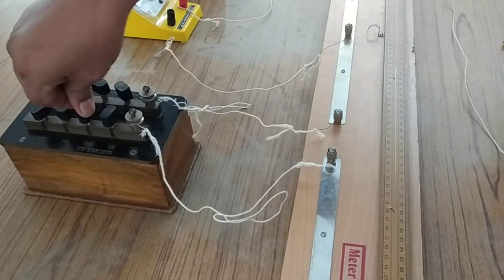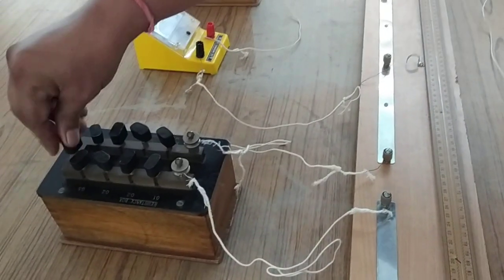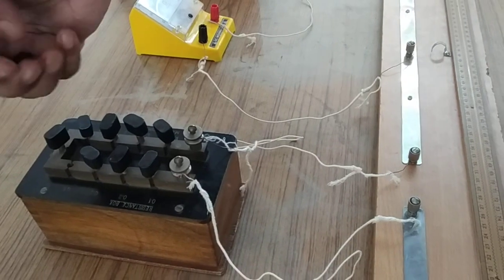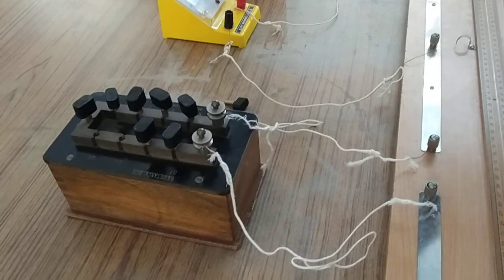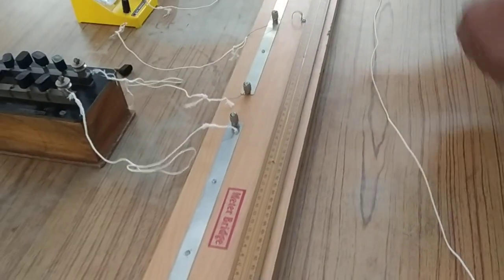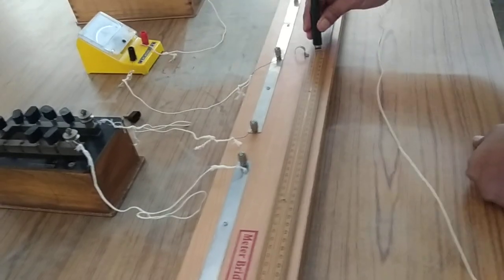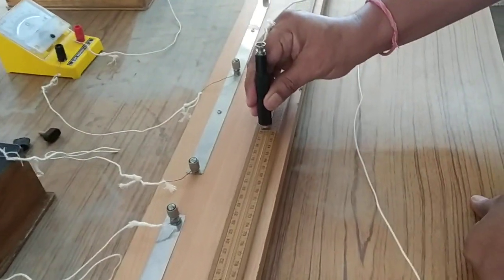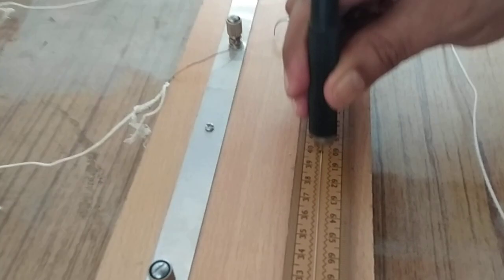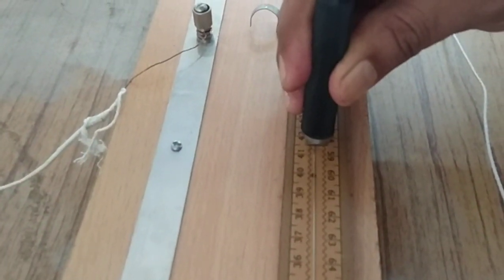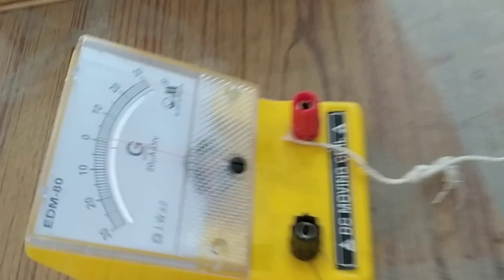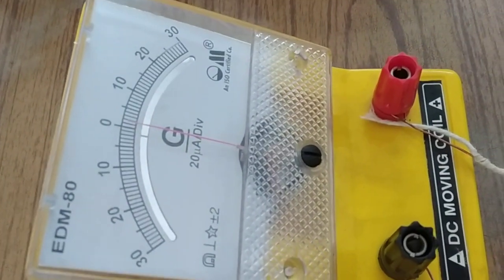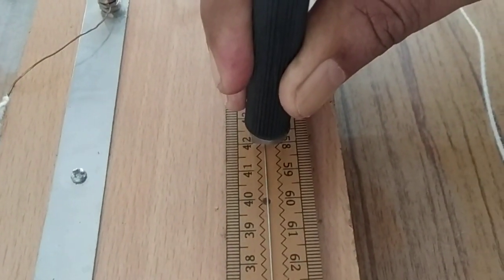Again, suppose we decrease the value. I am putting this key back again, 1 ohm is also back, and I am taking 0.5 plus 0.2, that is 0.7 ohm. R is decreased, so L will decrease. Now you can see the null point here. The galvanometer deflection is 0 at 42 centimeter. So when we have taken R as 0.7 ohm, the value of L is 42 centimeter.